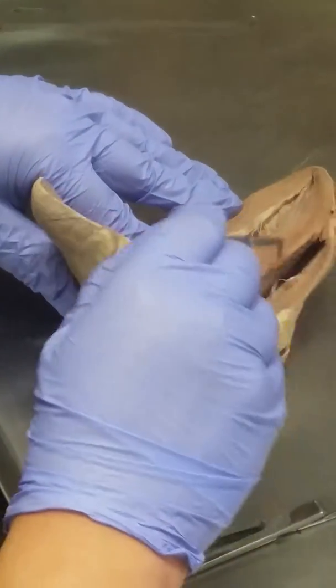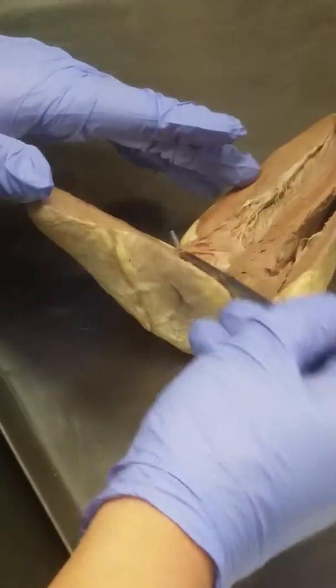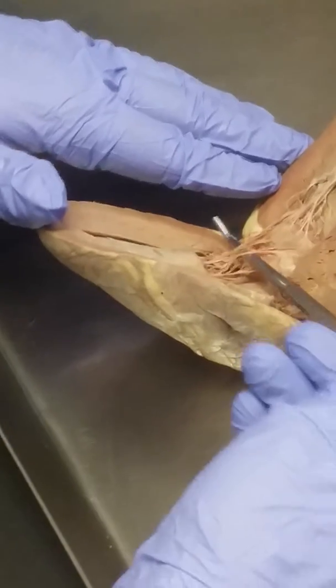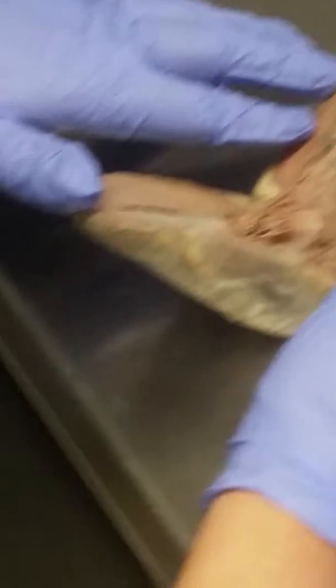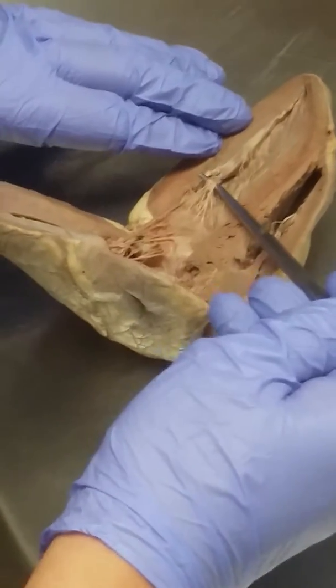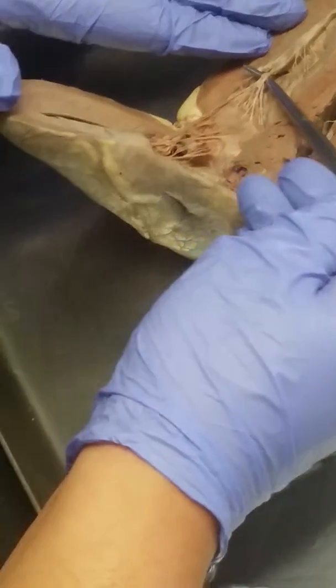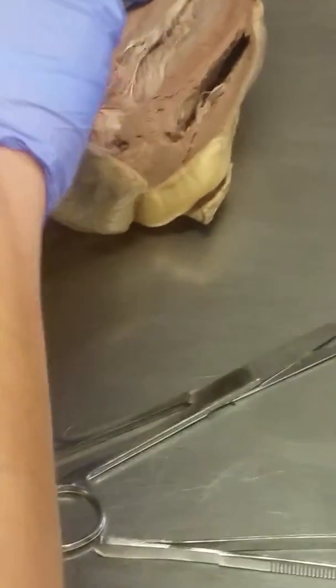Now, if you look in here, this is the right ventricle. This is the left ventricle. Do you see these string structures here? Can you see? Yeah. Those are chordae tendineae, right? And if I tug on one, notice how it's tugging on that. That's the papillary muscle, right? If this is the papillary muscle and this is the chordae tendineae, what is this thing that I'm moving?